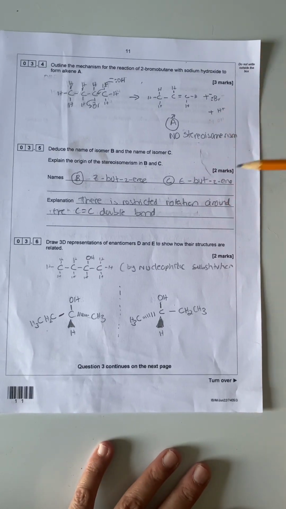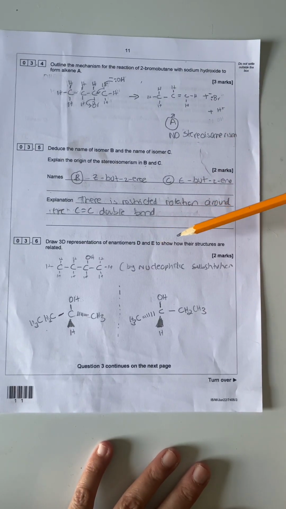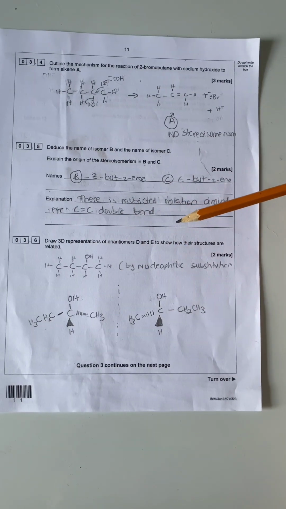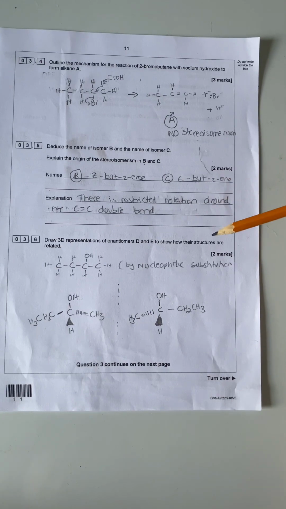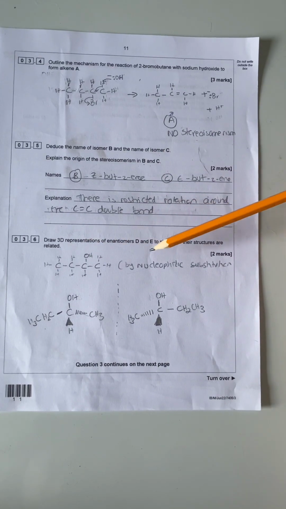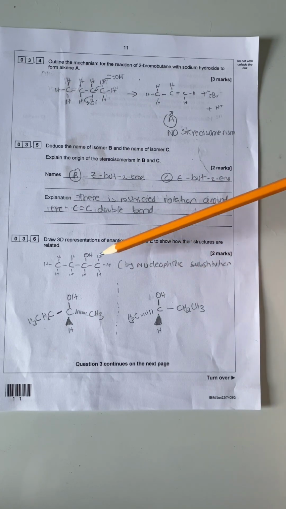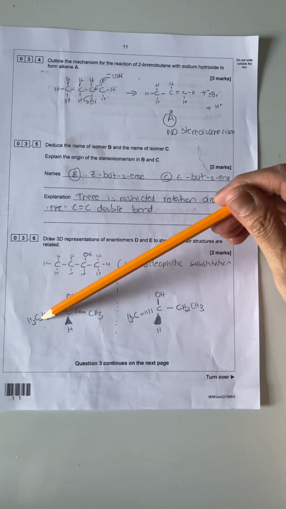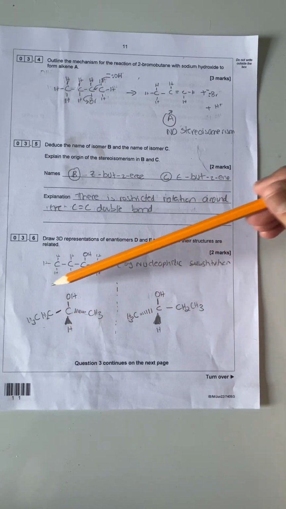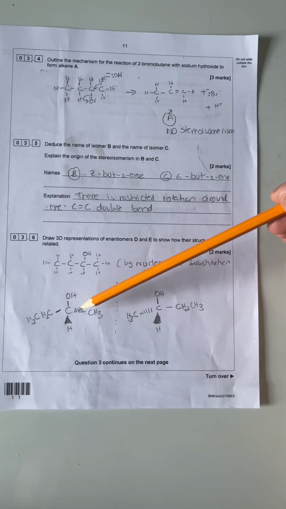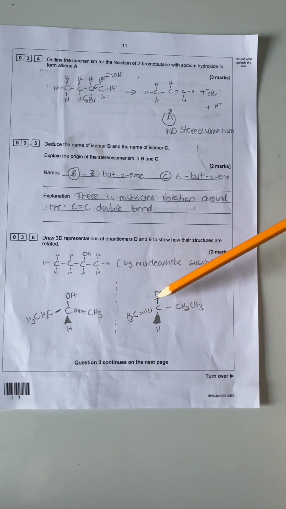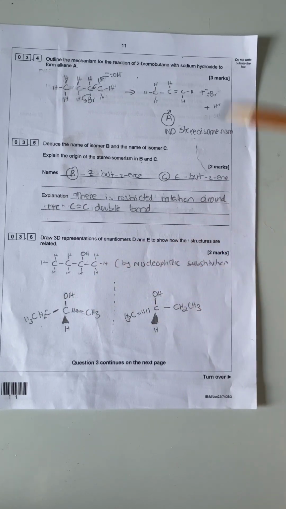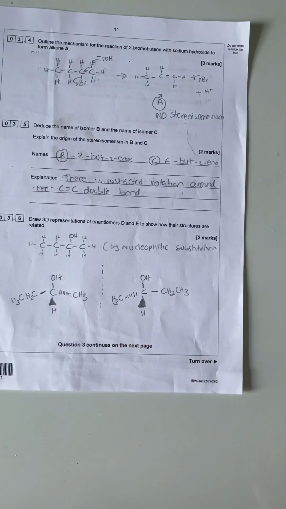Draw a 3D representation of enantiomers D and E to show how their structures are related. D and E are a pair of enantiomers, so they show optical isomerism. If you have nucleophilic substitution, you form this alcohol. Then you take this alcohol and draw it in optical format, which is 2 straight bonds, one going away and one towards you, and then you just draw mirror images of each other. So that's the molecule, in the form of optical isomers. I hope that's clear for you.